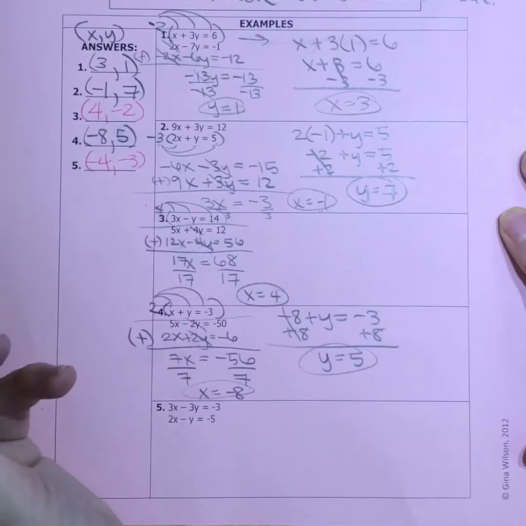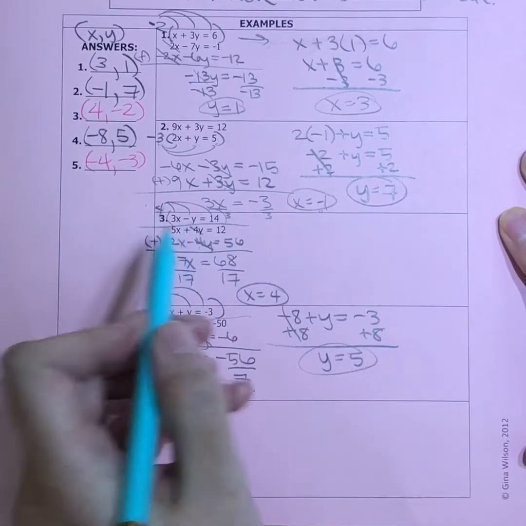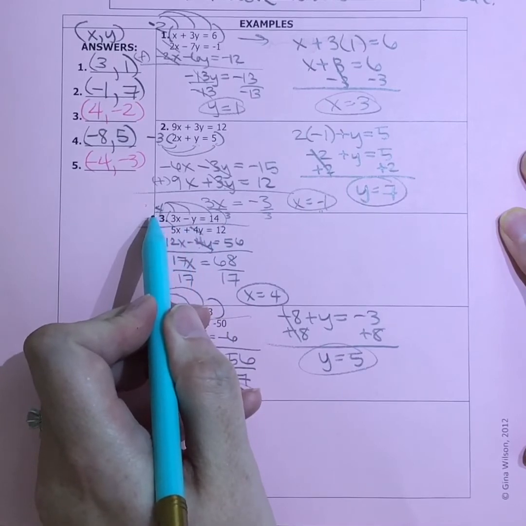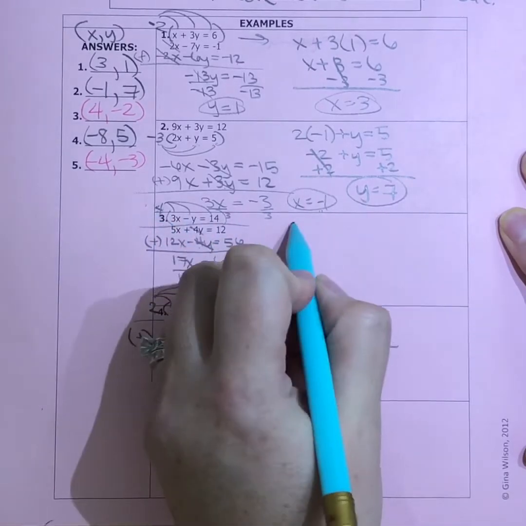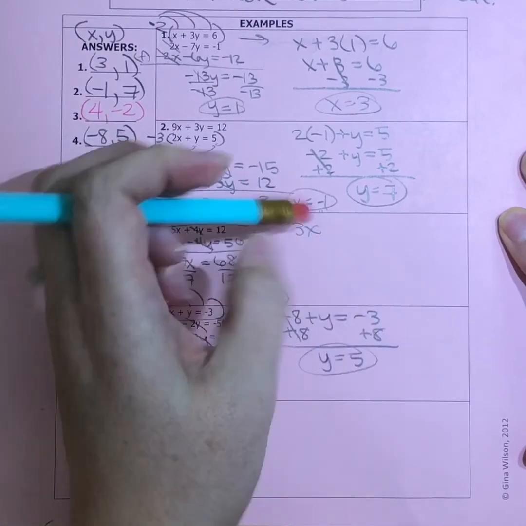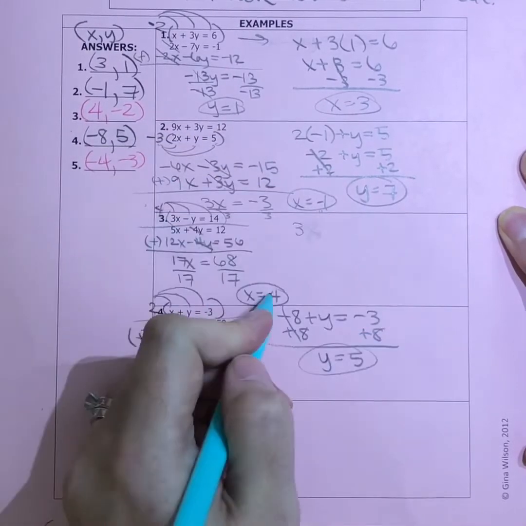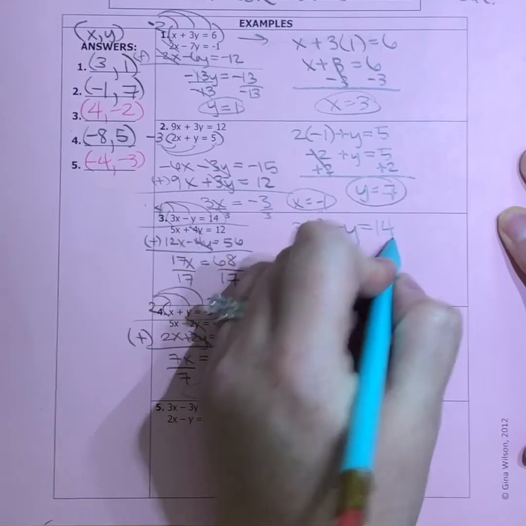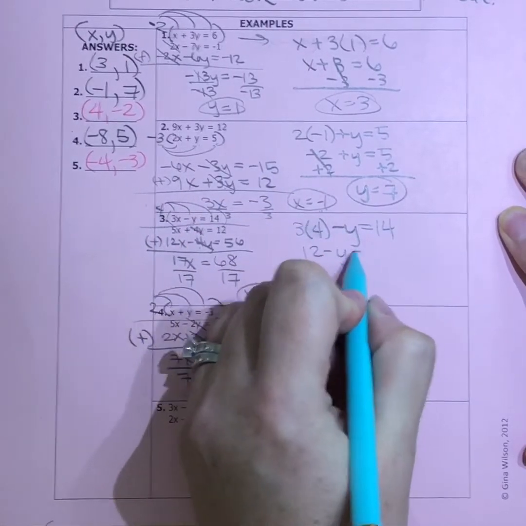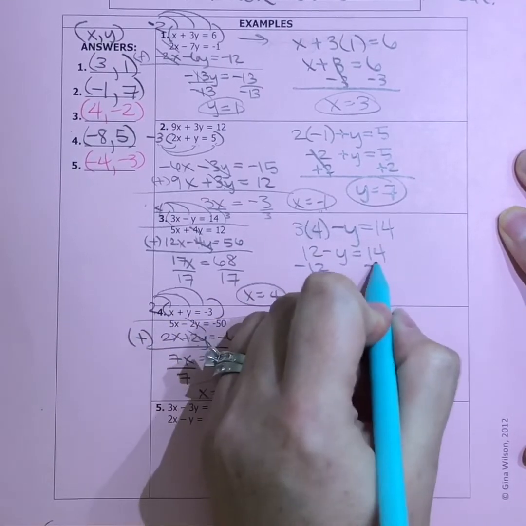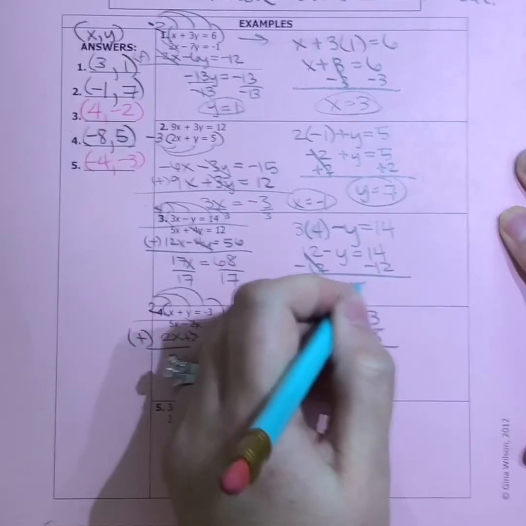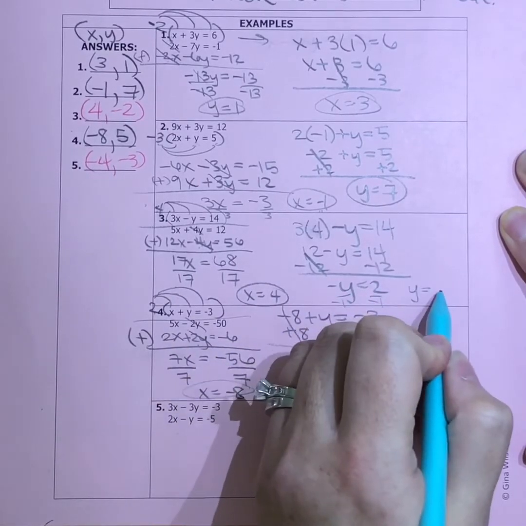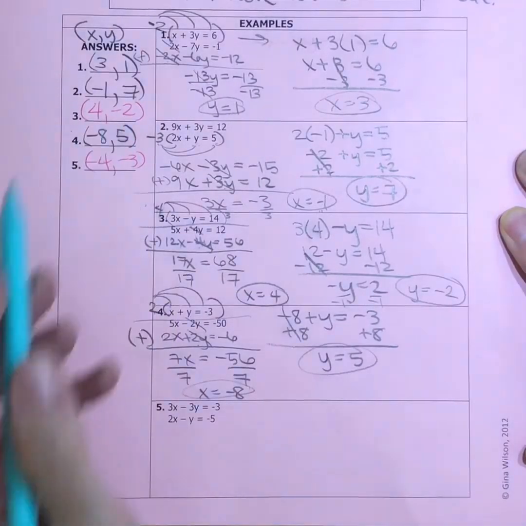Now we know the y is negative 2, so it doesn't matter which equation. I'm going to use the original first equation without the 4 being distributed. So I have 3x, we know the x is 4. So it's 3 times 4 minus y equals 14. So that's 12 minus y equals 14. Subtract the 12. So negative y equals 2. Mental math, or divide by negative 1. We found out y is negative 2, which is what the answer key says.